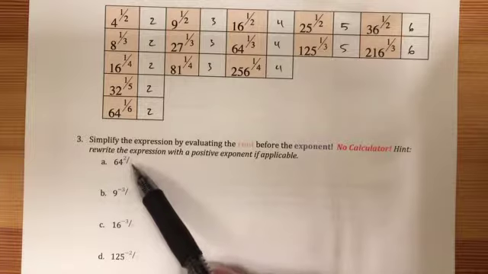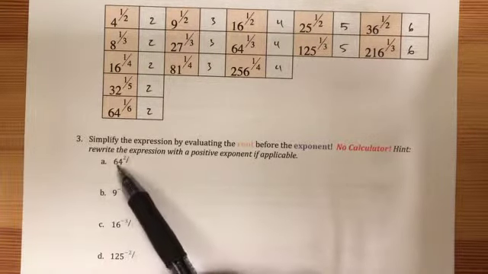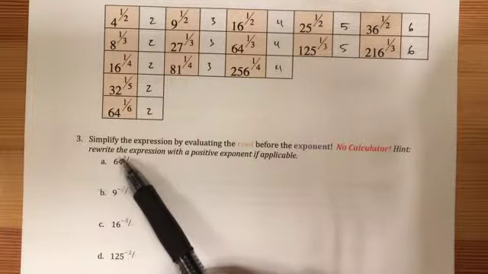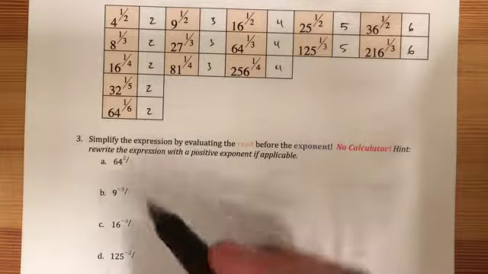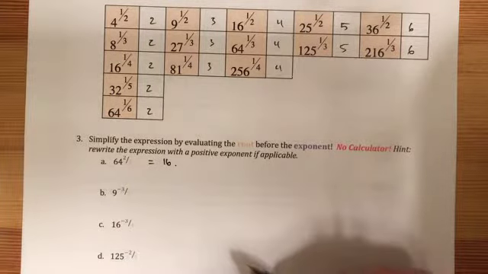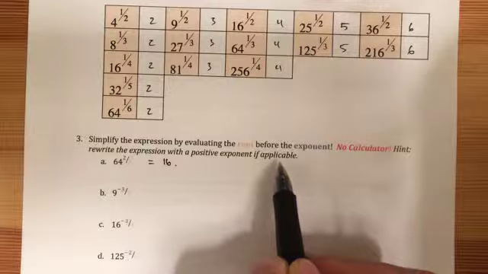It's asking us to evaluate the root before the exponent. So this is 64 to the 2/3, and 64 to the 2/3 is the cubed root of 64 squared. Cubed root of 64 is 4. Squared is 16.